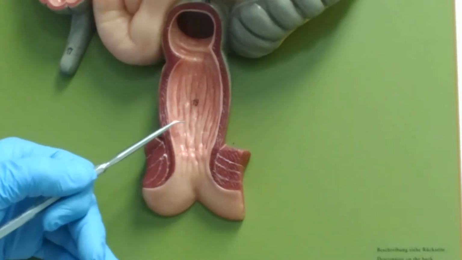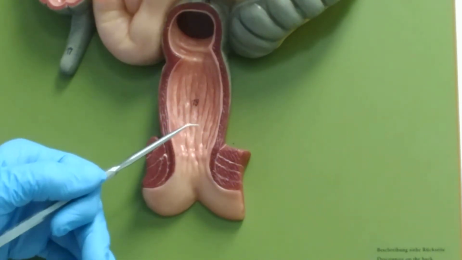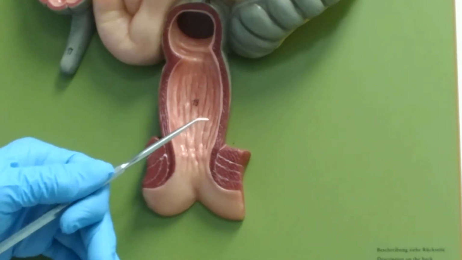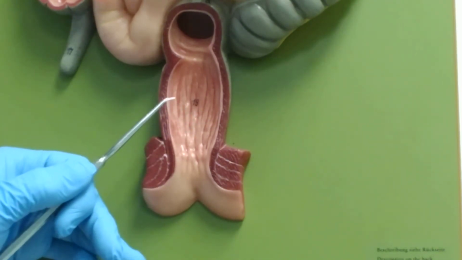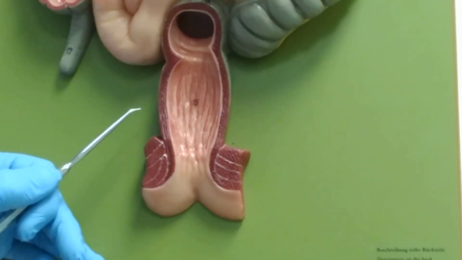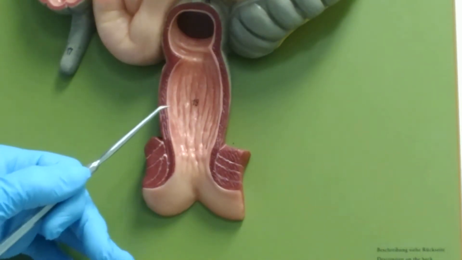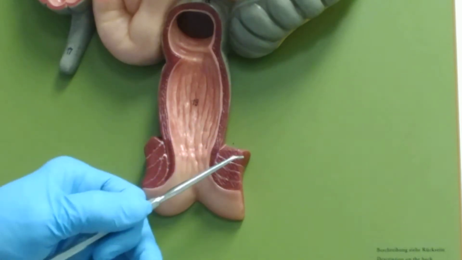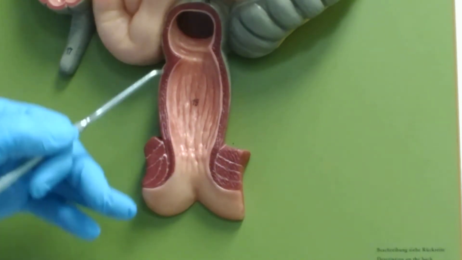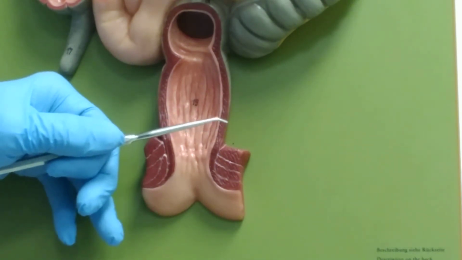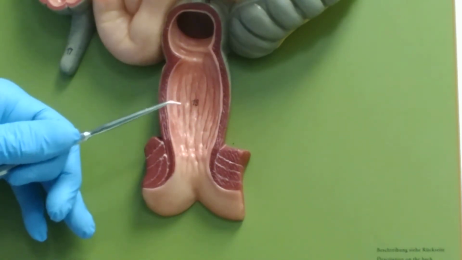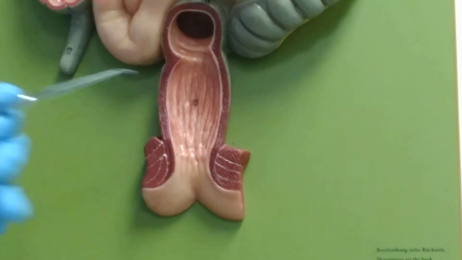That's the time we feel the desire to go to the bathroom or pass stool. The outer one, or we call it the external anal sphincter, is mostly skeletal muscle. It is under our control, so it is voluntary, and this is the one that helps us to decide when to go to the bathroom and pass the stool.